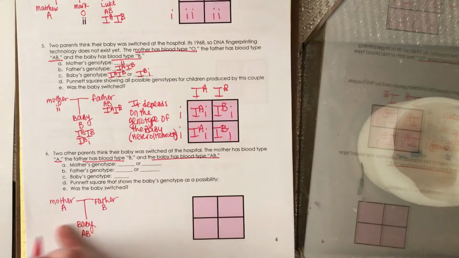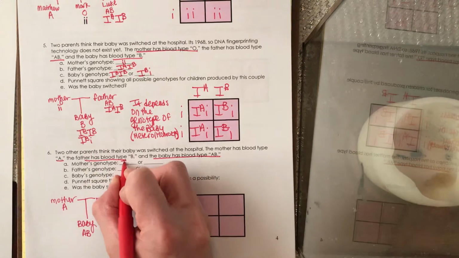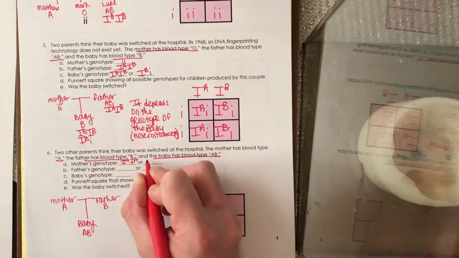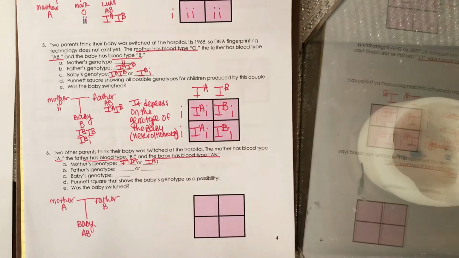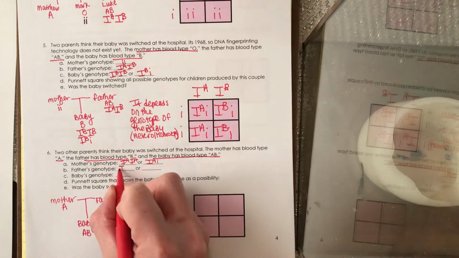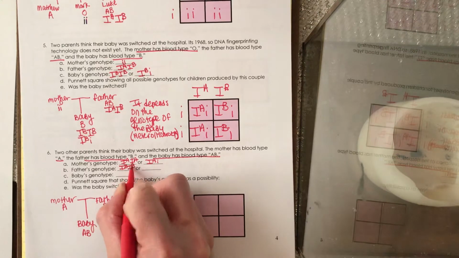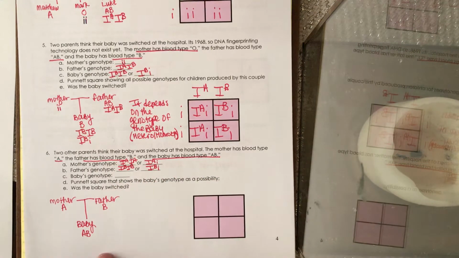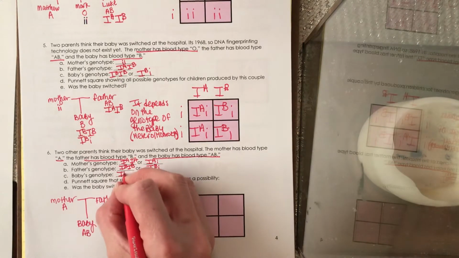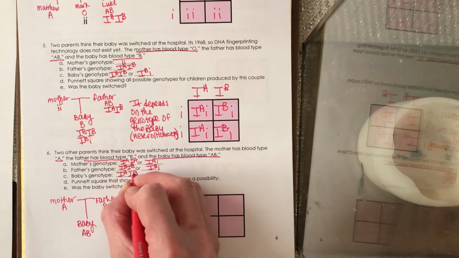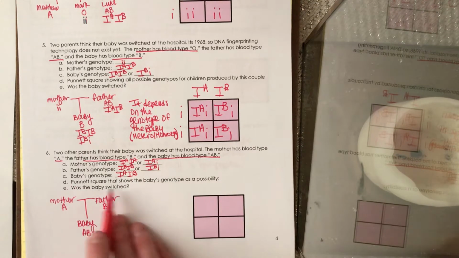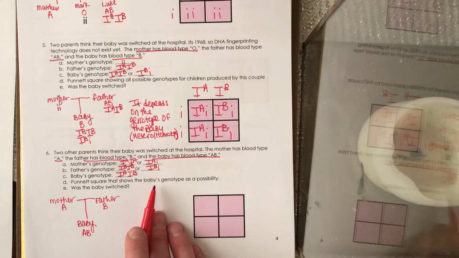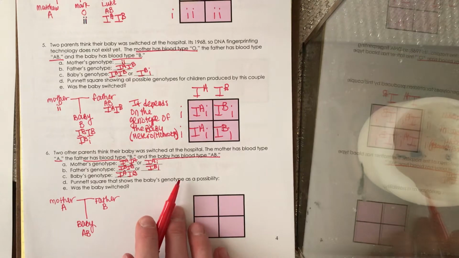The mother could be homozygous or heterozygous, and the father could be homozygous or heterozygous. But one thing is for sure: if the baby's blood type is AB, then that baby is IA IB. Now draw a Punnett square that shows the baby's genotype as a possibility.